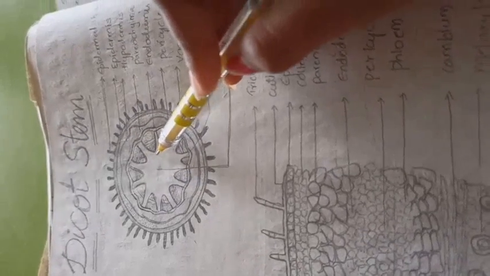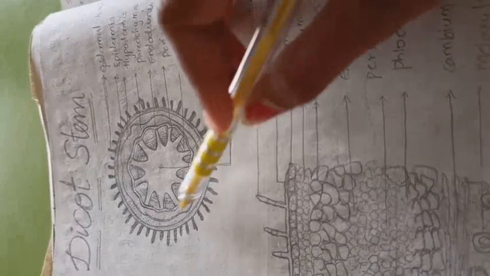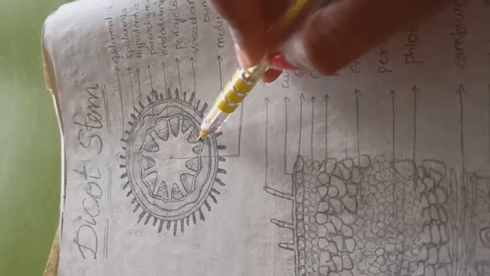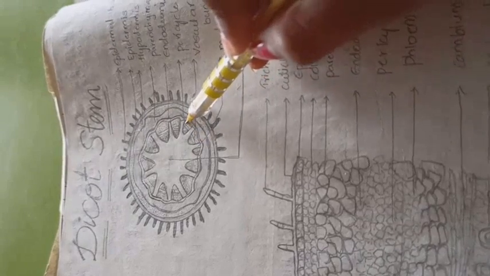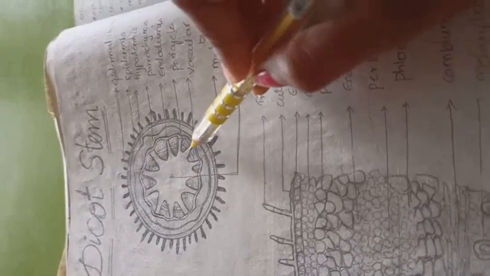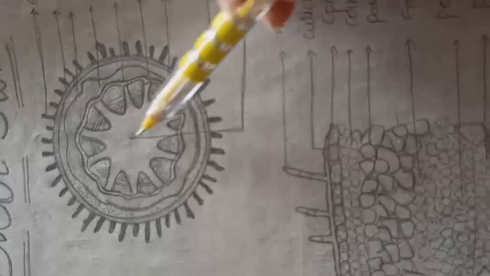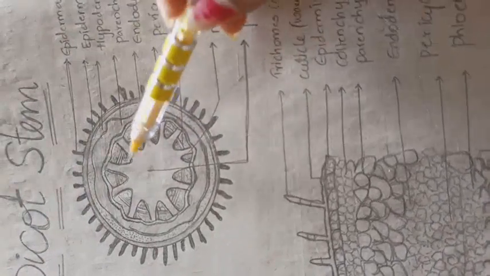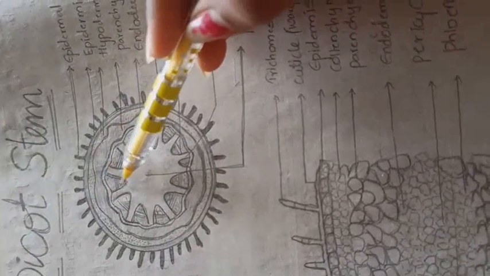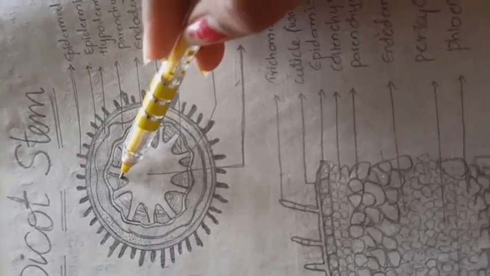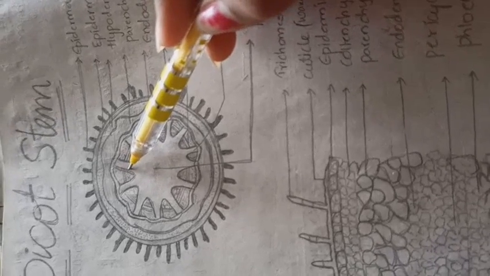So inside this stele we'll be having one pericycle. So here the pericycle is present, and this pericycle consists of some vascular bundles, that is nothing but a stele, and here this vascular bundle has xylem and phloem. If you see here, the xylem and phloem have been separated by a cambium. So since cambium is present, it is said to be an open condition.